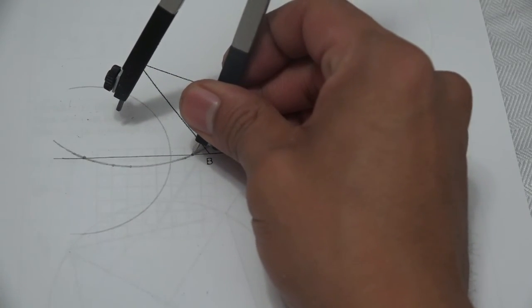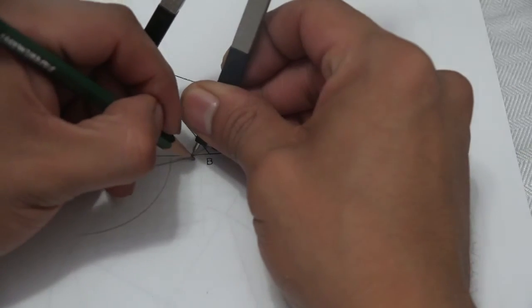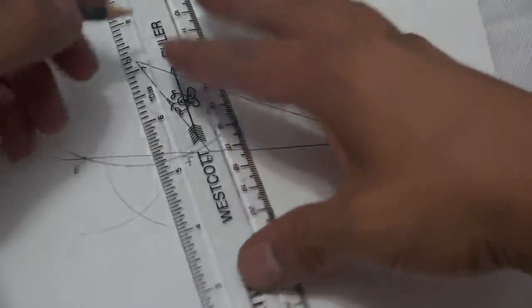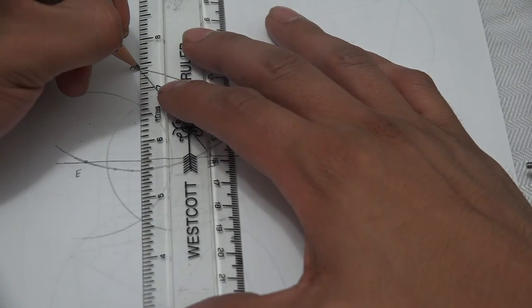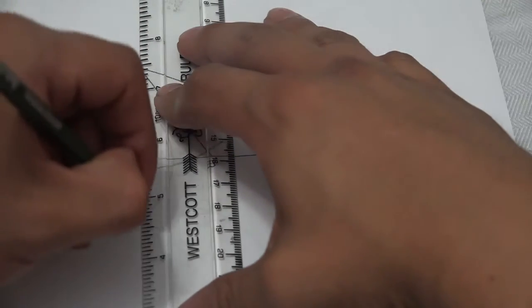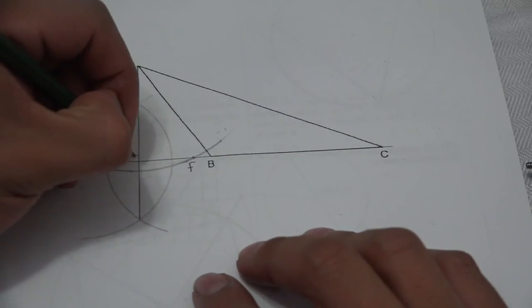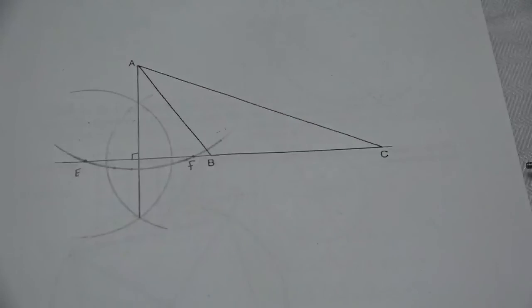And you could label it. You could call this E and you call this F. Really doesn't matter. Anyway, you construct your perpendicular bisector. And look, it will go through this point, believe it or not. That, my friends, is your altitude. It forms 90-degree angles and it goes from the vertex. So that's how you do it.